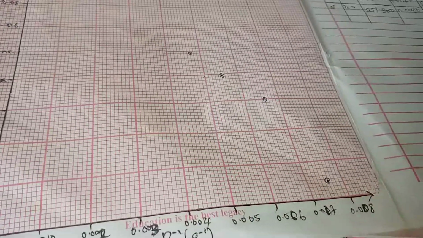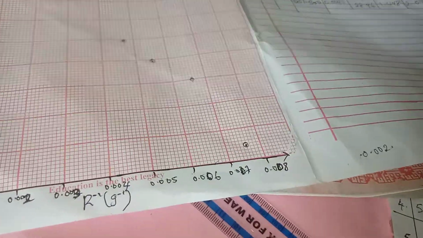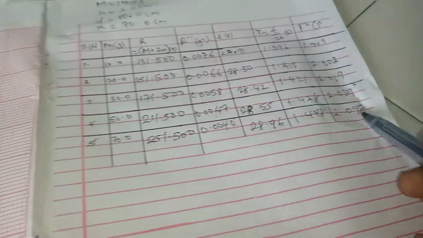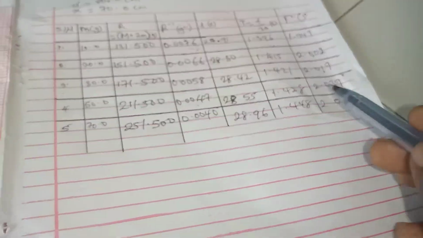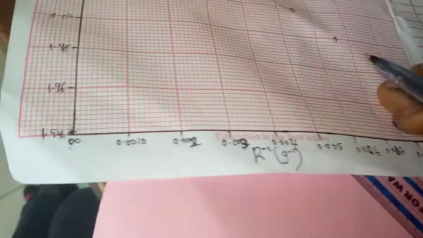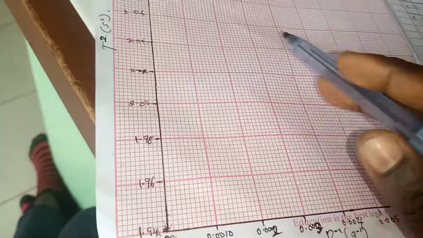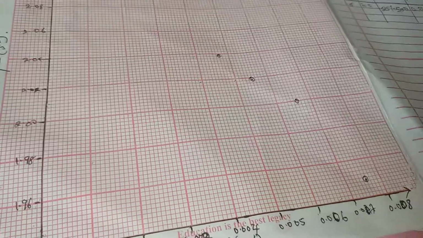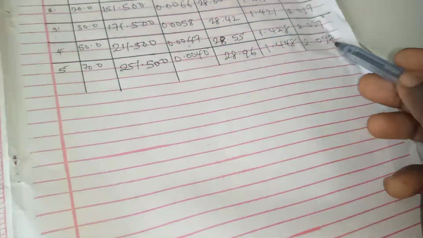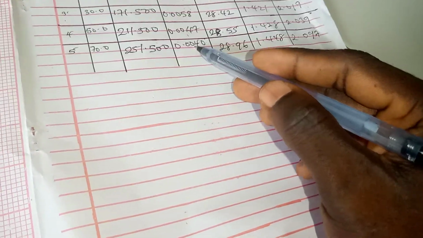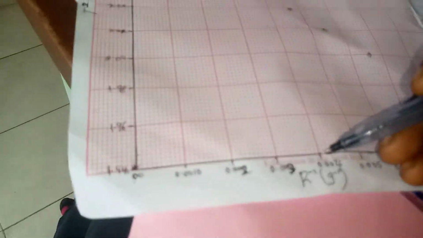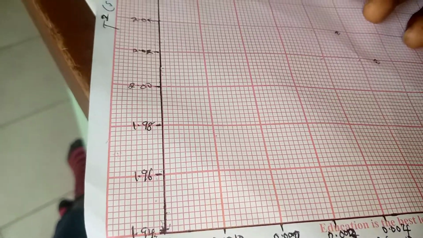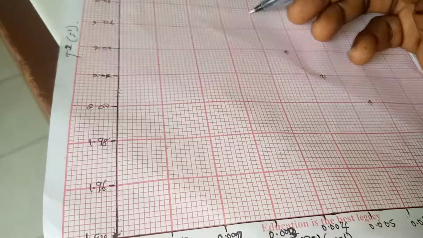Then the next one is going to be the last point. I have 2.097 for 0.040. So I'm going to get 2.097 for 0.0040. I'll trace it up. I'm going to 2.097.